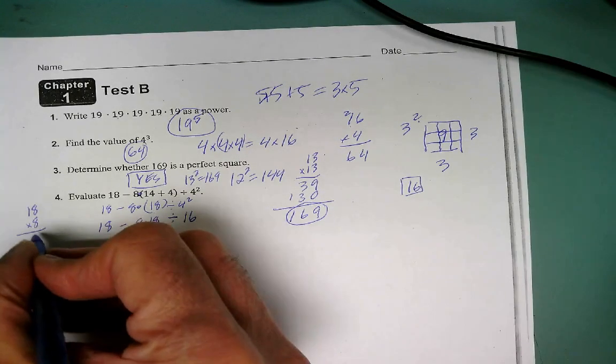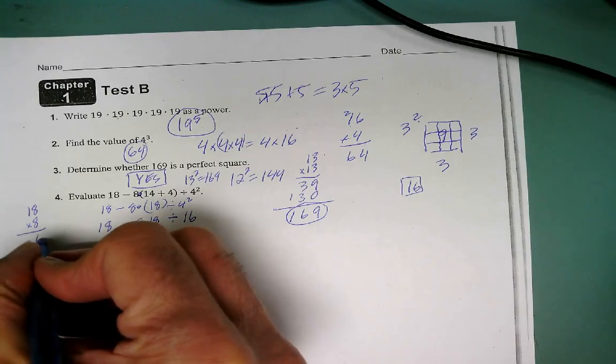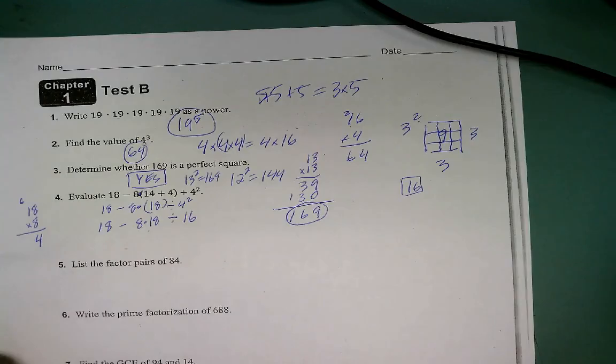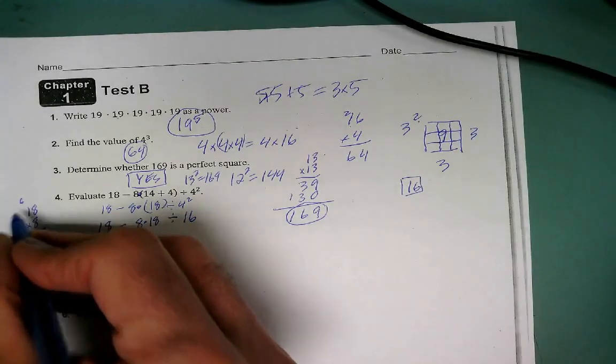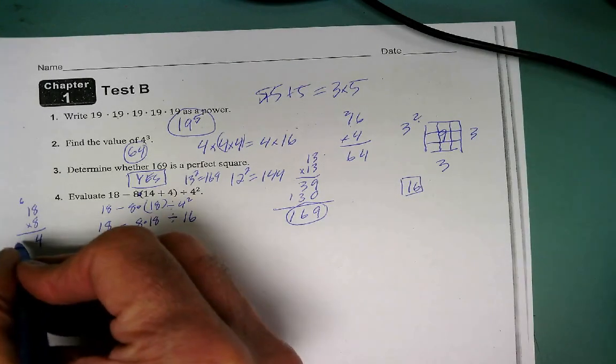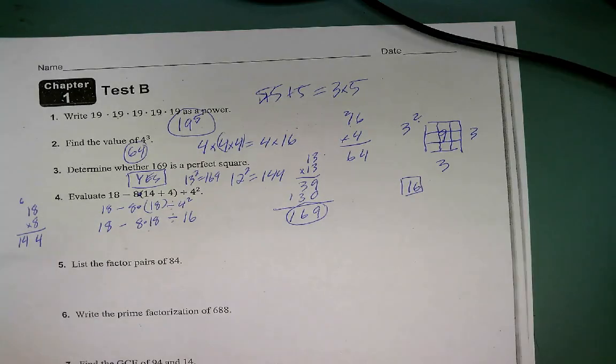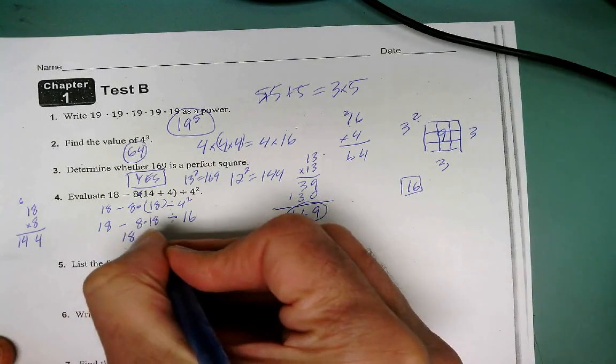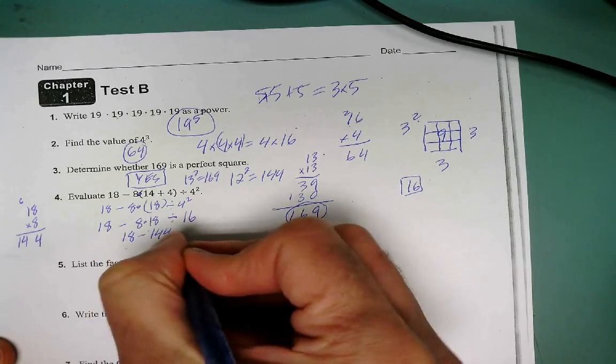You could do 8 times 8 is 64, and do the 8 times 10 is 80, and 64 plus 80 is 144, but I'm doing it this old-fashioned way, this algorithm, and I get 144. Okay, what's left? I got 18 minus 144 divided by 16.